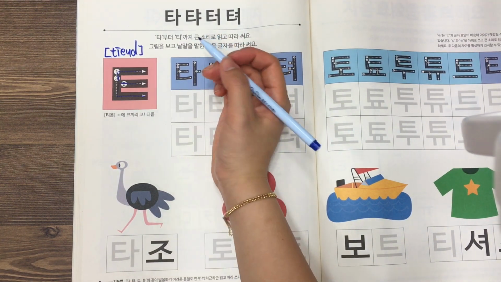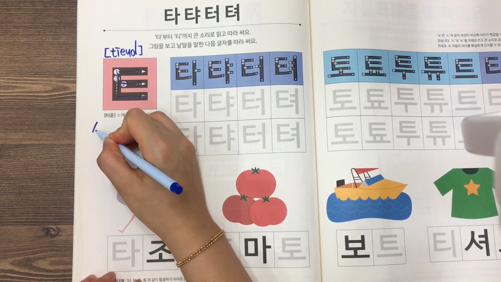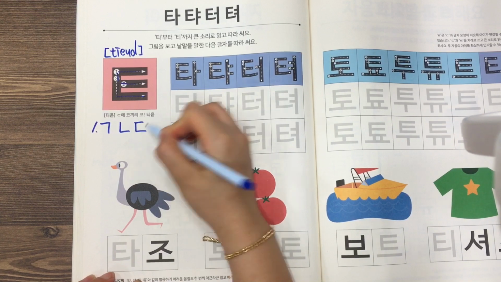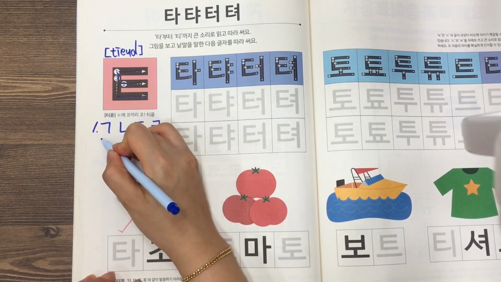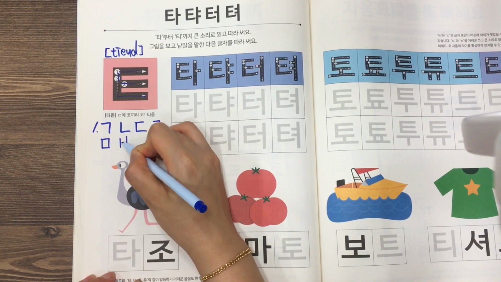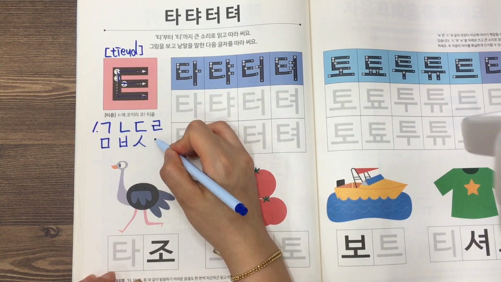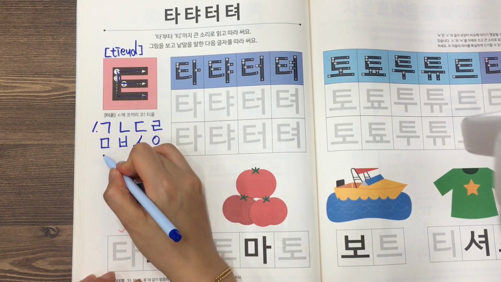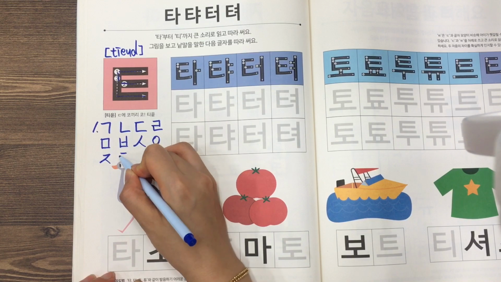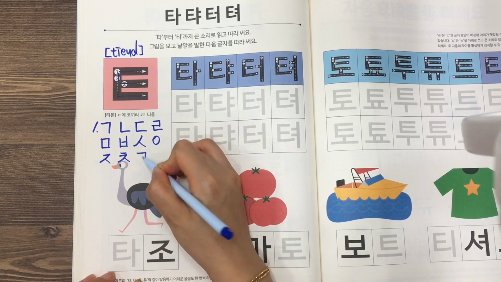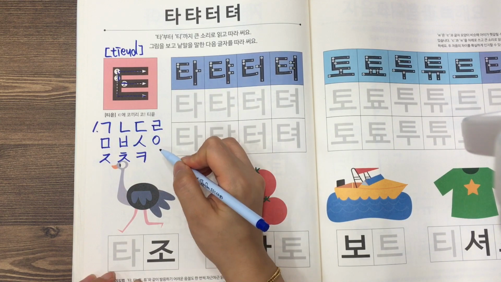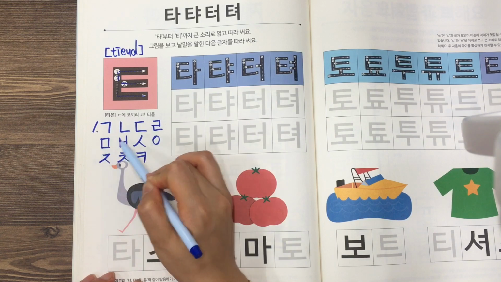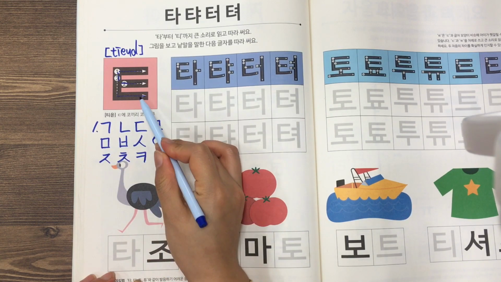And we learned 기역, 니은, 디귿, 리을, 미음, 비읍, 시옷, 이응, 지읒, 치읒, 키읔, and teeth. 가나, 다라, 마, 바, 사, 아, 자, 차, 카, 타.